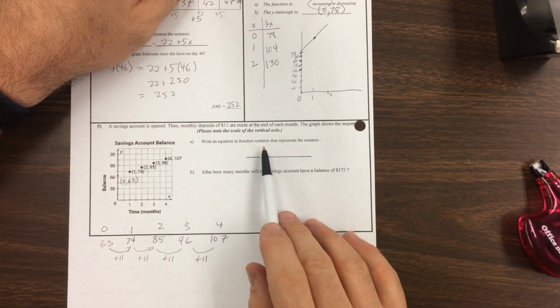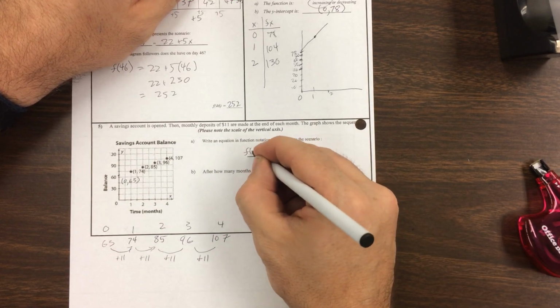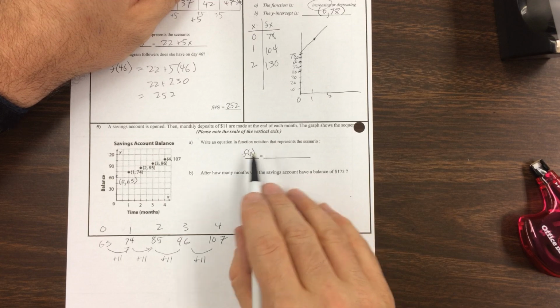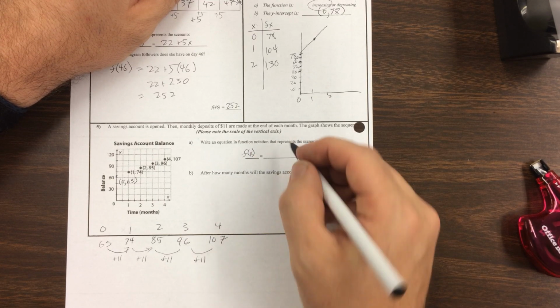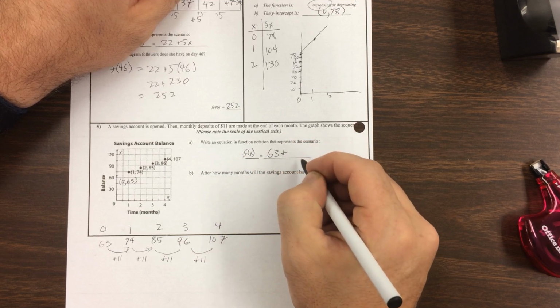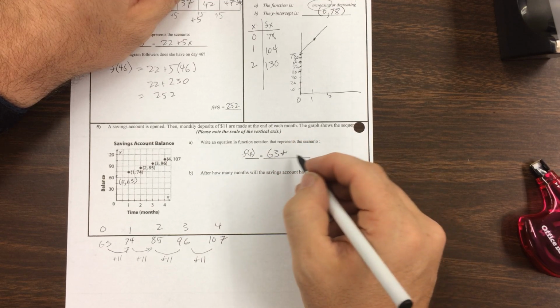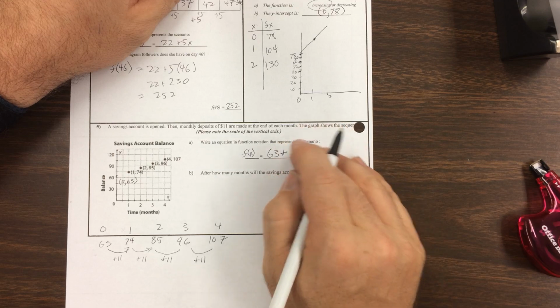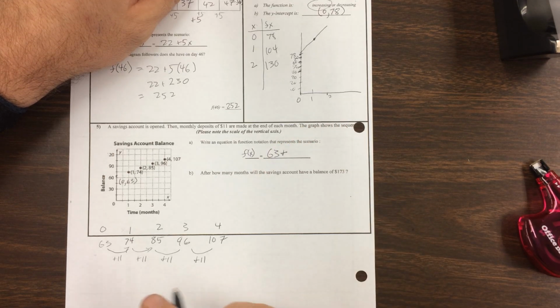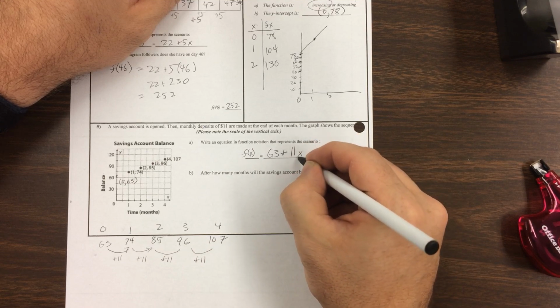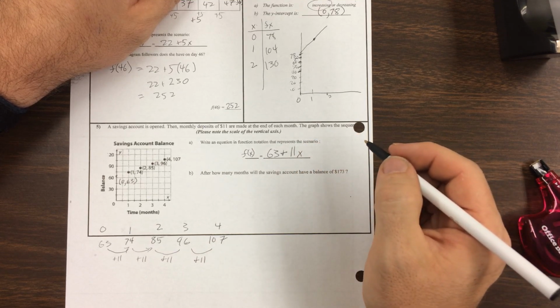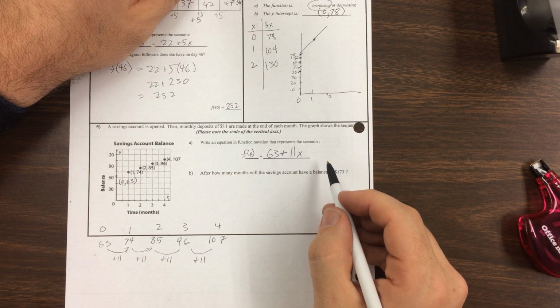Well, if I'm going to write function notation, I need to know what our starting point is when x is 0, right? So that I have 63 plus some number times x, but when x is 0, that whole thing goes away and all I'm left with is the constant. Well, which number is that? Well, it's going up by 11. So, 63 plus 11x.